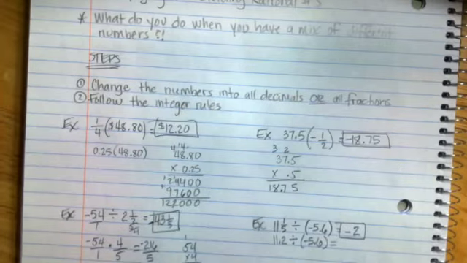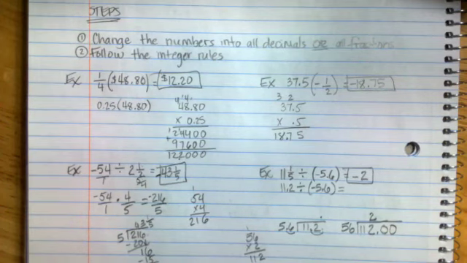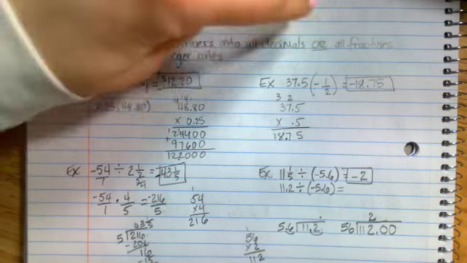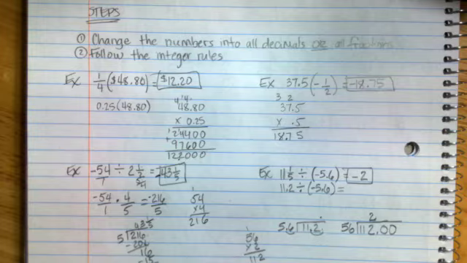So once more, change the numbers however you want to. You can change them to all decimals or to all fractions, and then work with them from there. Don't forget your integer rules. I hope this helped.